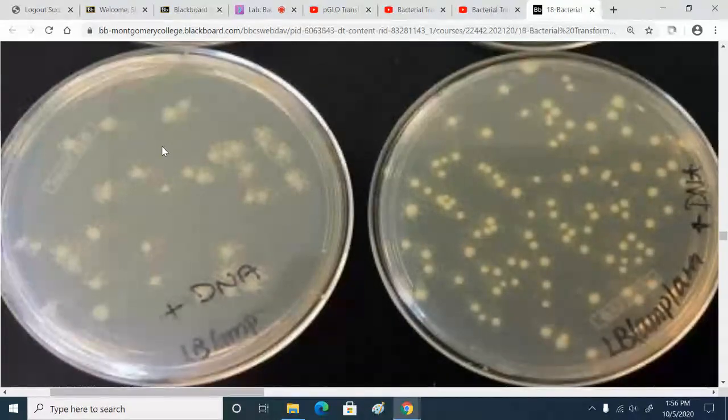No. So again, the clue is that the satellites are only growing next to a transformed colony.